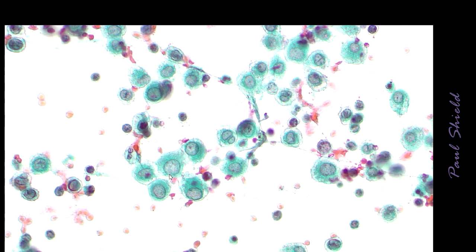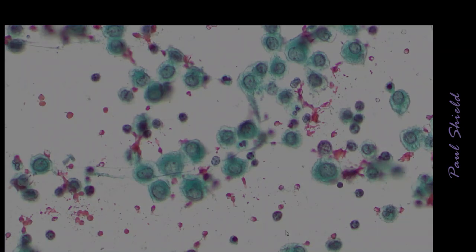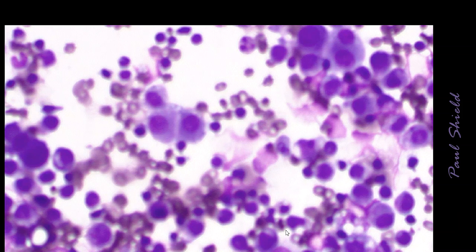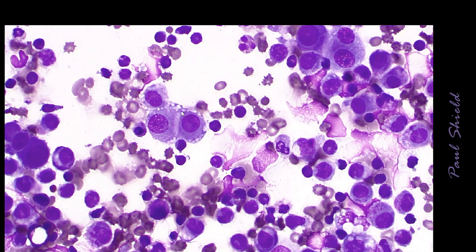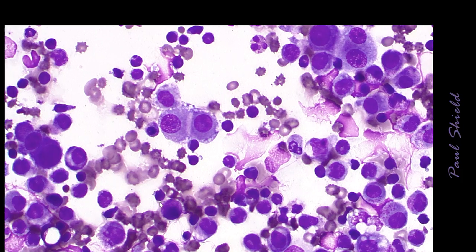Again, little groups showing that lacy edge to the cytoplasm and windows. Here's another good group on a diff quick. You can see the lacy periphery and the little window separating most of the cells where they join. So this is a useful feature to identify mesothelial cells.